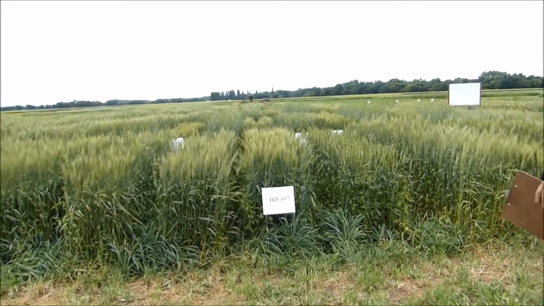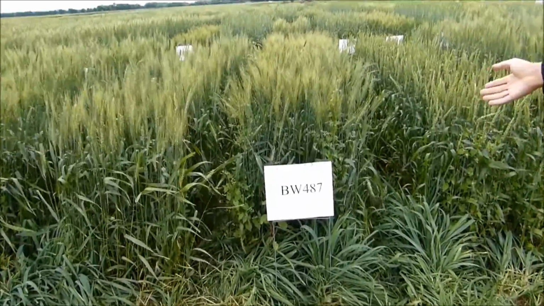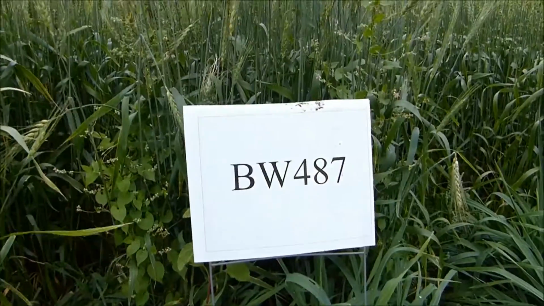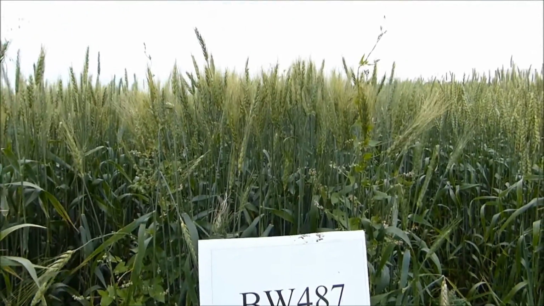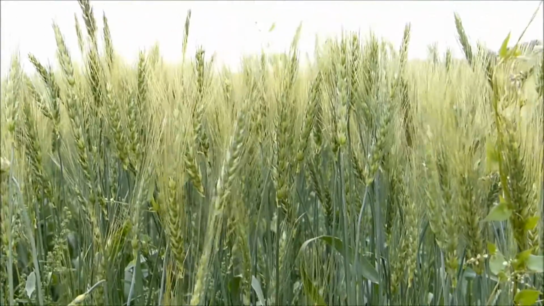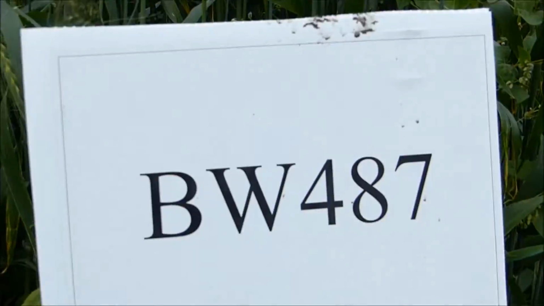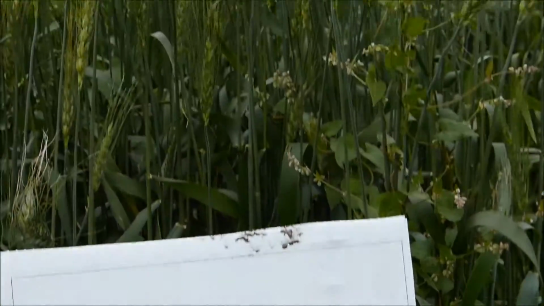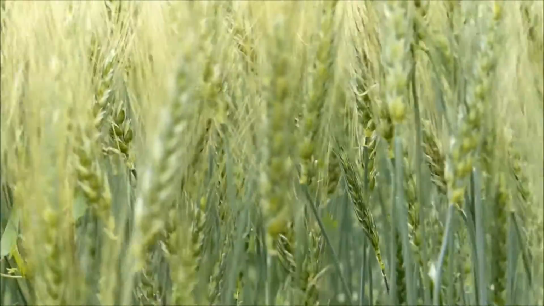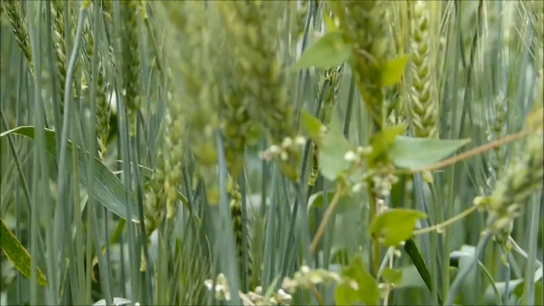So first, before we do that, I'm just going to point out this cultivar that was recommended for registration, BW487. And this is a wheat that was grown and selected under organic management from the collaboration between Stephen Fox at Agriculture and Agri-Food Canada and Martin Entz at the University of Manitoba. So the organic breeding program started approximately 11 years ago, and this is the first cultivar that was recommended for registration out of that program.